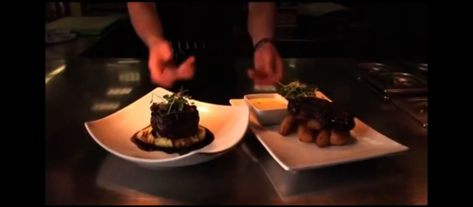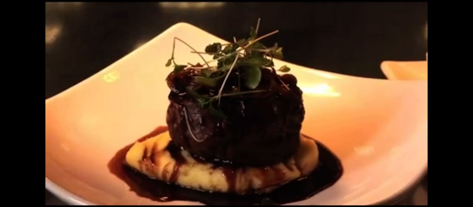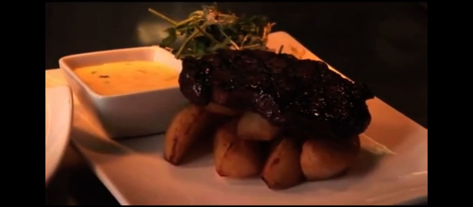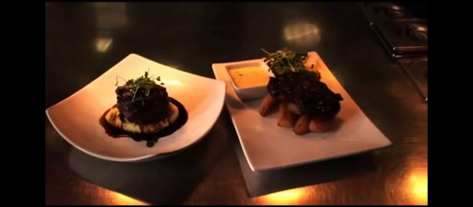Another popular cut of beef is ribeye steak. Ribeye steak is from the beef rib and is a tender cut of meat. It tends to be well marbled, and it is this fat that makes the steak more flavoursome.